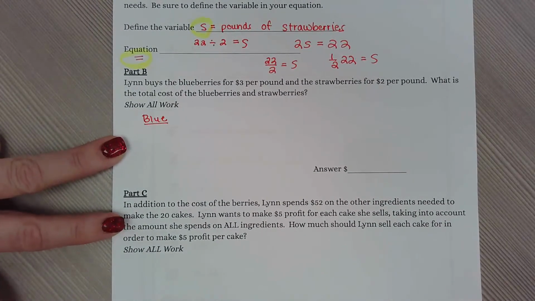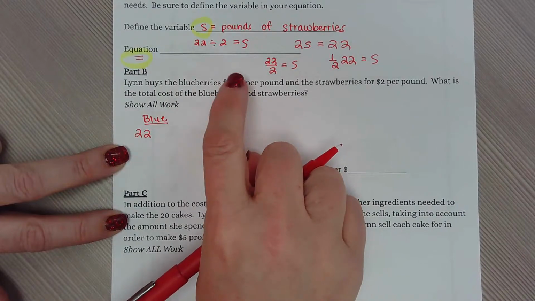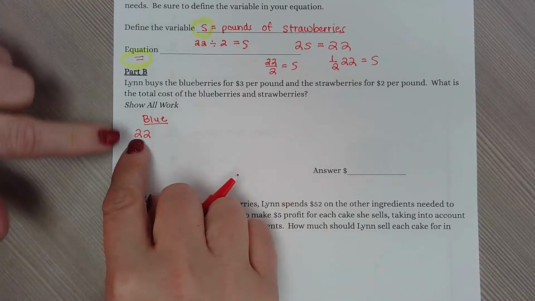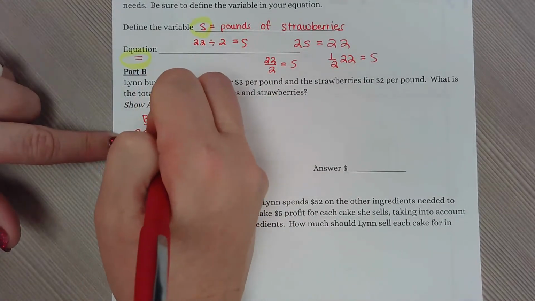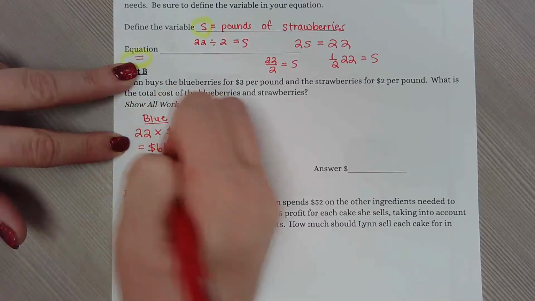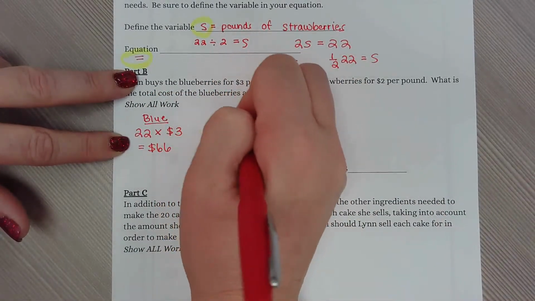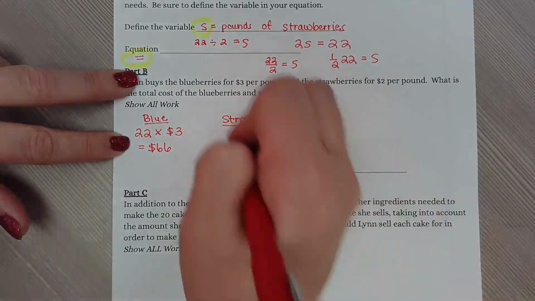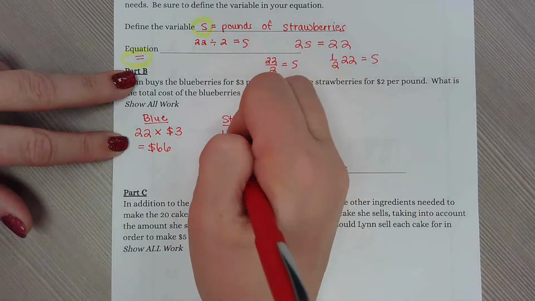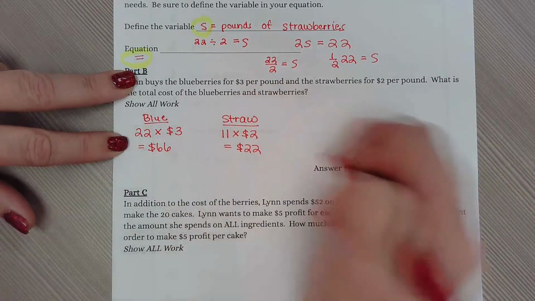How many pounds of blueberries do we need? 22 pounds of blueberries, $3 per pound. So that means 1 pound is $3. We have 22 pounds. So if I multiply 22 times 3, that'll give me $66 for blueberries. Now your strawberries. How many pounds of strawberries do we need? 11. How much is it per pound? $2. So 11 times $2 would be $22.